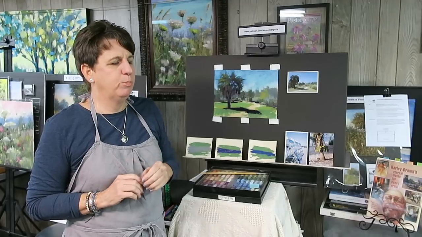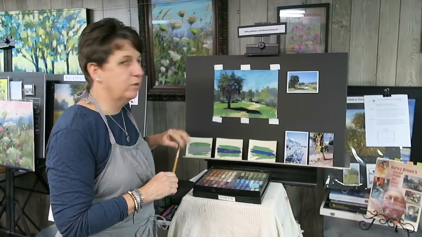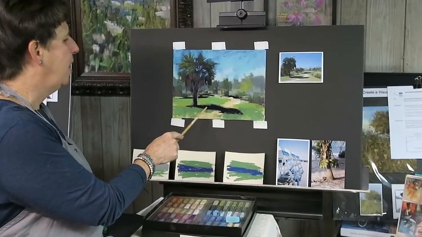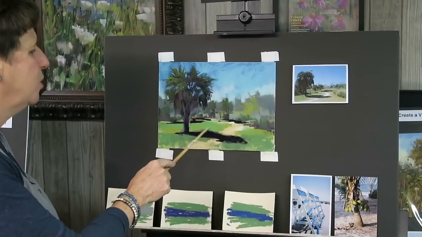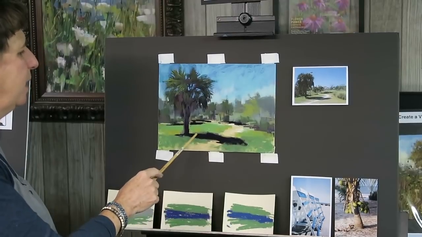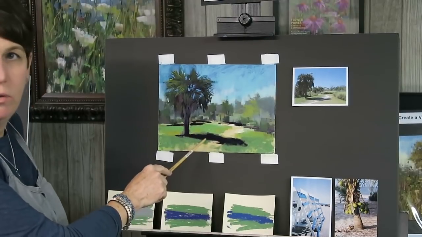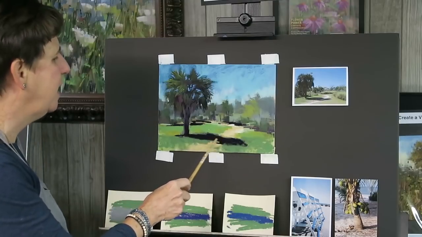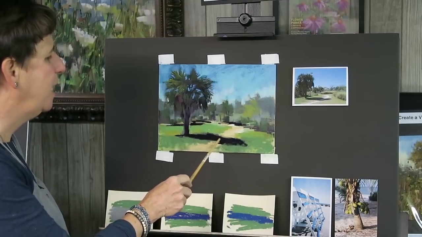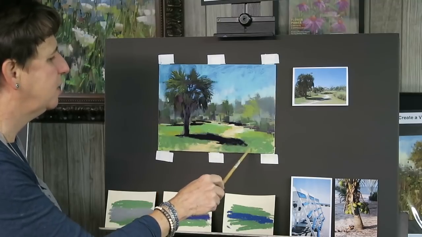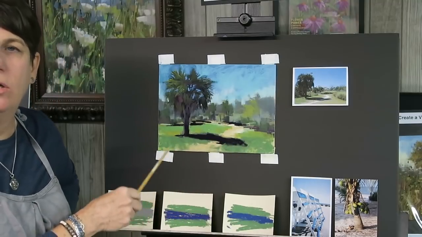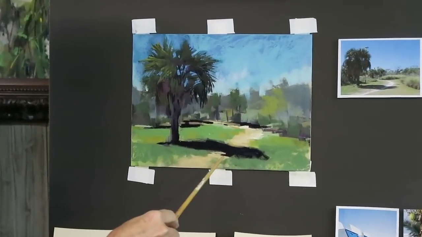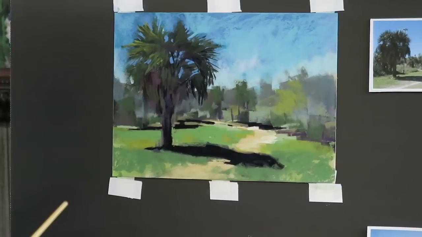Let me explain that a little bit better. Let's look at the tree for an example. This cast shadow should be a darker value of the surface that it's being cast upon, meaning if the shadow crosses green grass, it's going to be a dark green. Where it crosses a yellow path, it will be a darker yellow. Where it crosses the green again, it'll be a darker green. So you're basically going to take the value of the surface where the shadow is and say, I just need to make that a darker value.